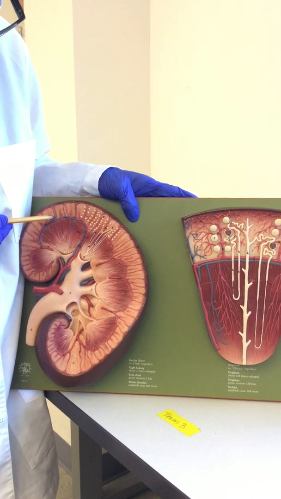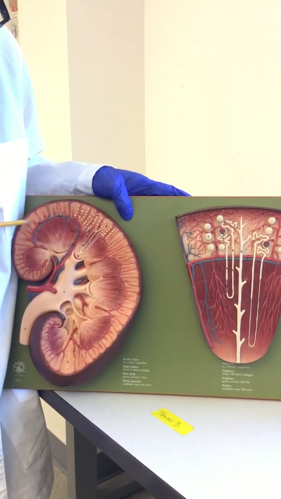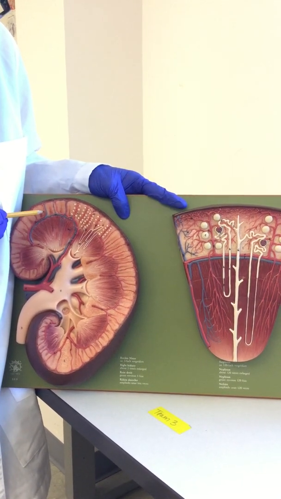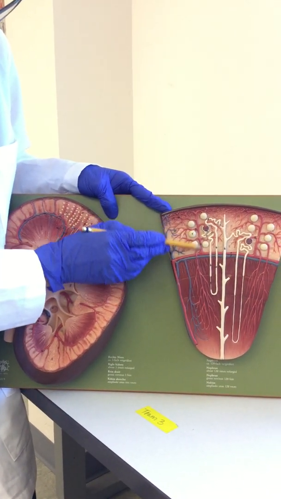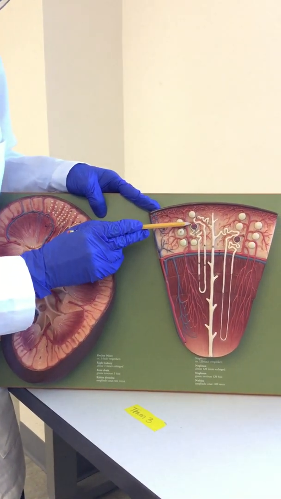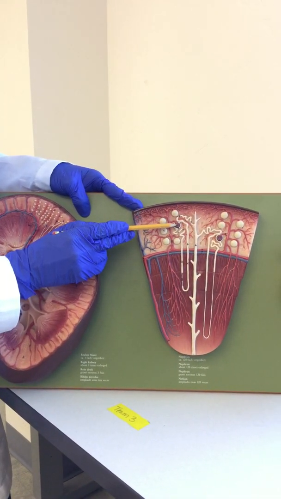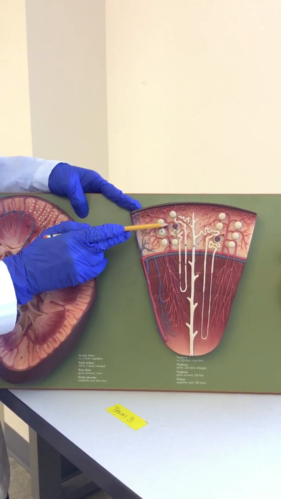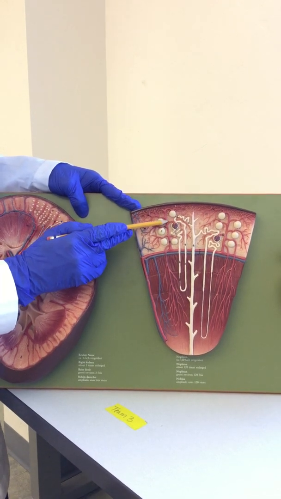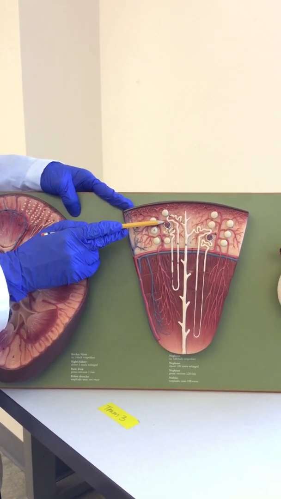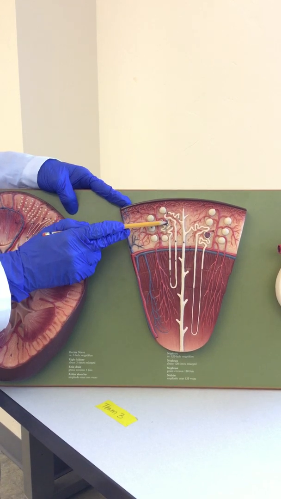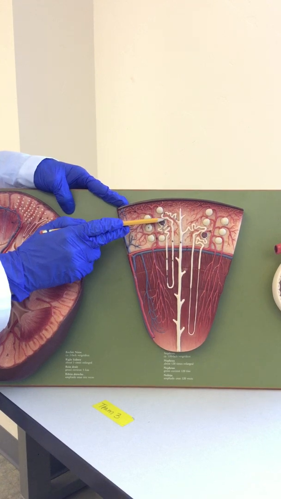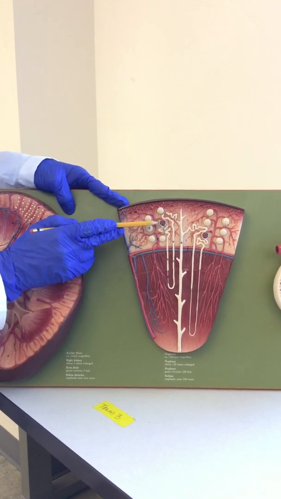And then the arcuate vessels send these straight branches towards the cortex that are called the cortical radiate, which are these. And then from the cortical radiate, you have one arteriole that goes and forms a net of capillaries in here, which is called the glomerulus. But this arteriole will be called the afferent arteriole. And then, exiting from the renal corpuscle, you have another arteriole that is called the efferent arteriole.